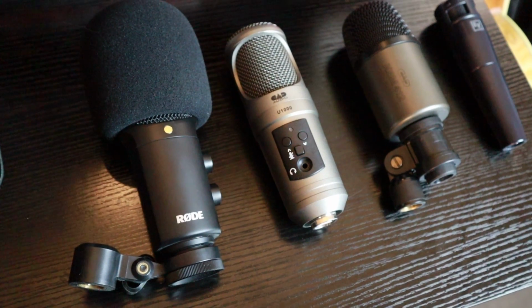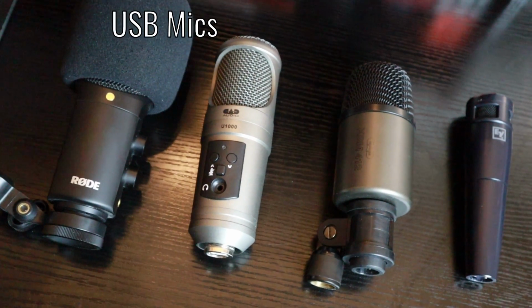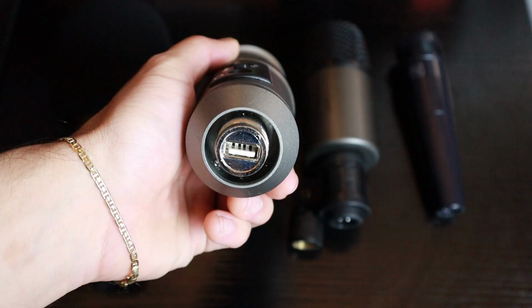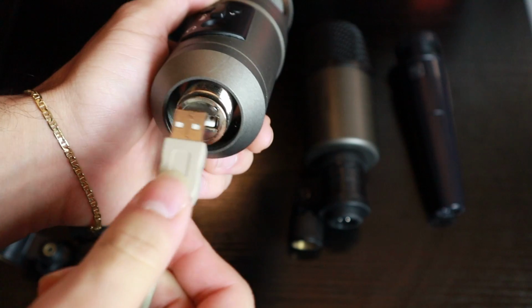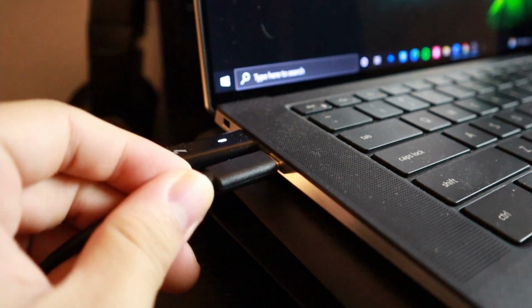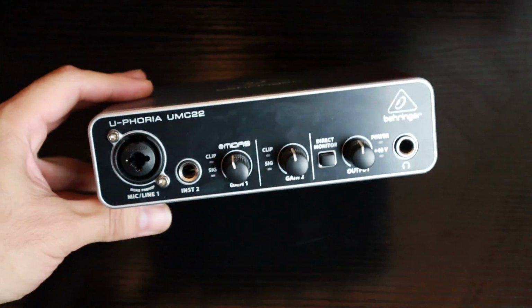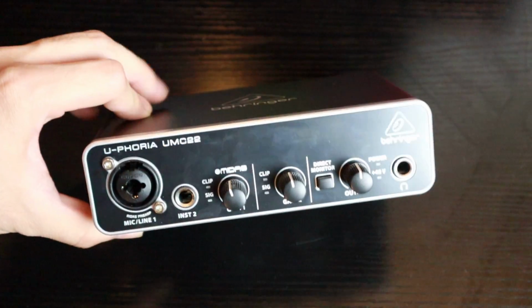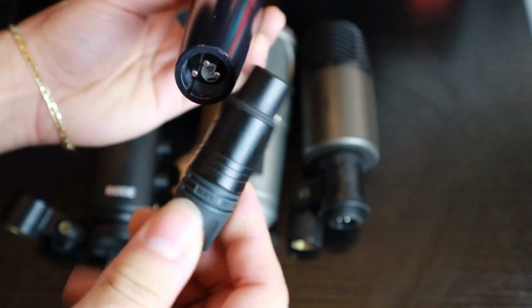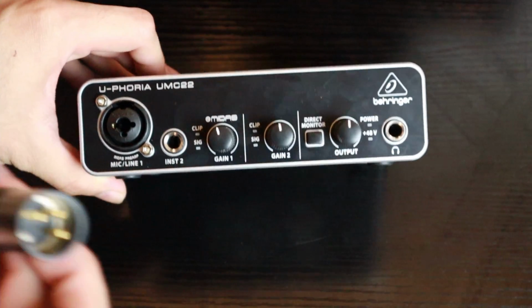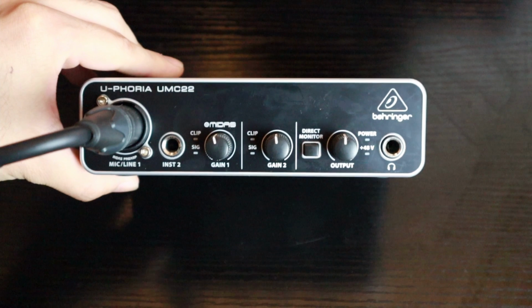So we need to establish what kind of microphone you have. There are three main microphones: a USB mic, a dynamic mic, and a condenser mic. A USB microphone will have a USB female port, which you can use a standard USB cable to connect to your computer. Audacity will automatically pick up your microphone. If you have a dynamic or condenser microphone, you will need an audio interface, which plugs into your computer via USB cable. You will need an XLR cable to plug in the mic into the interface. Audacity will pick up your interface as the input, which means your microphone is connected.